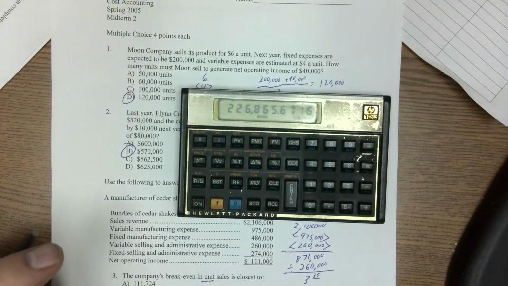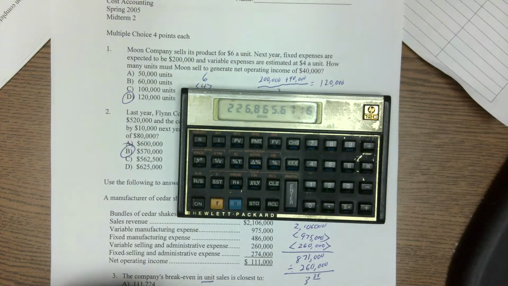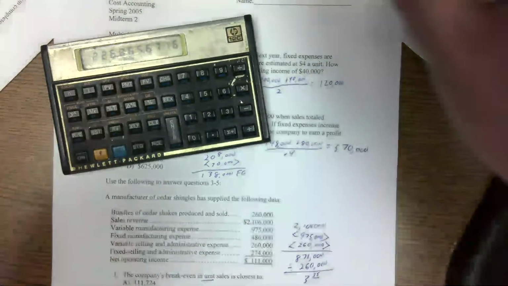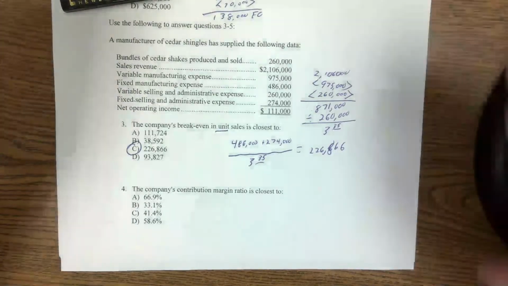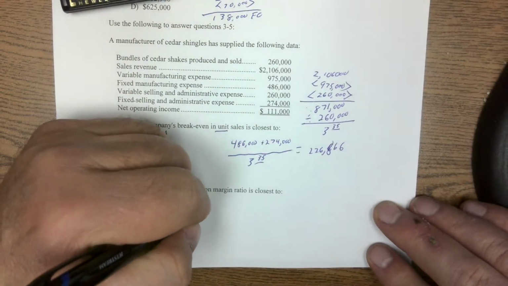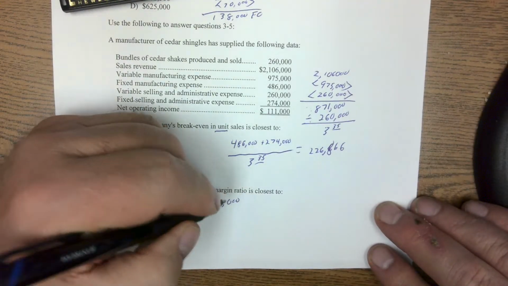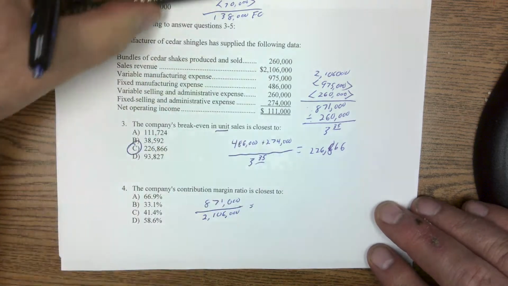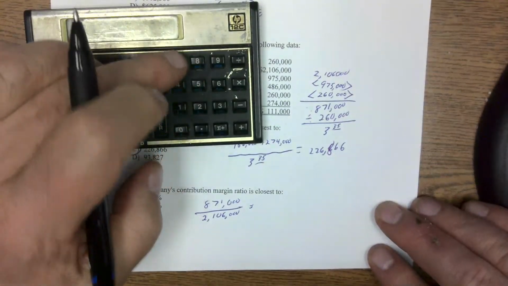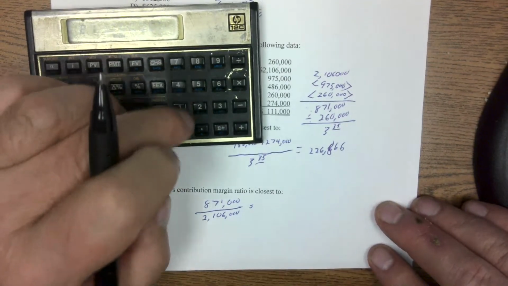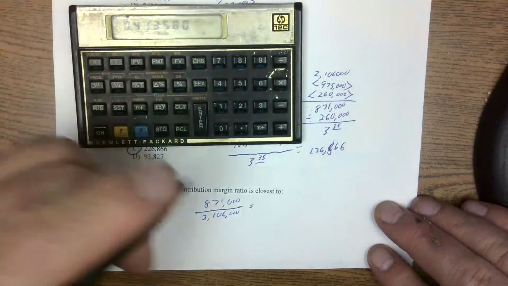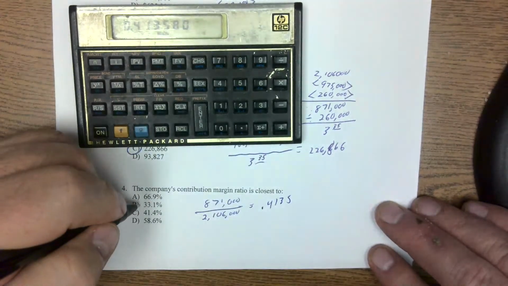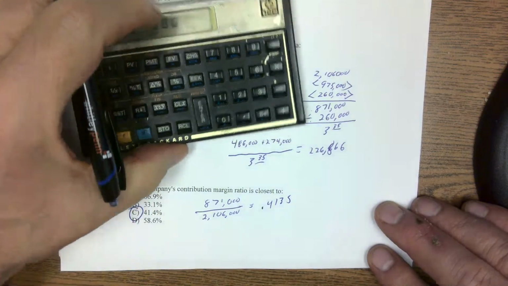The company's contribution margin ratio is, so that will be the contribution margin. The contribution margin is 871. The sales is 2,106. And that will be 0.4135, 0.414.